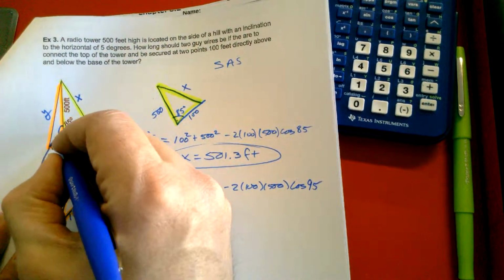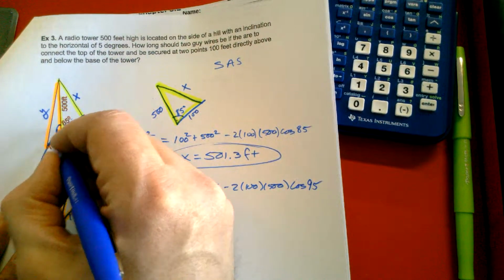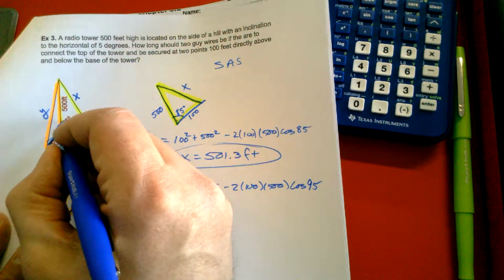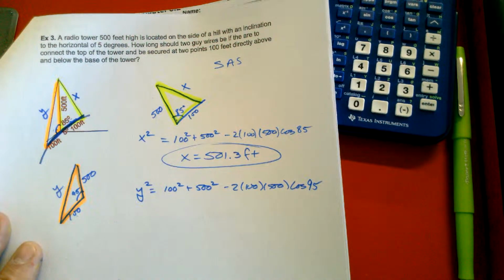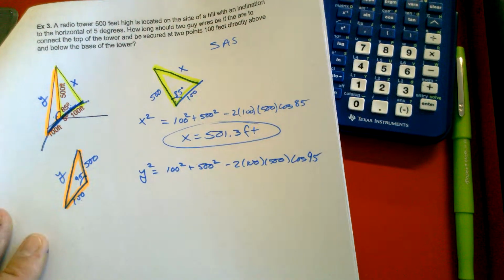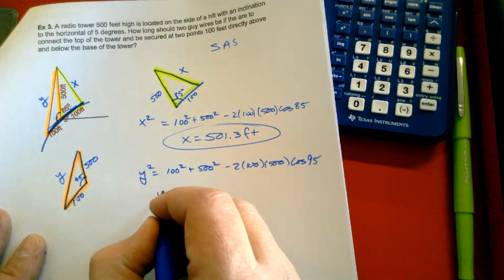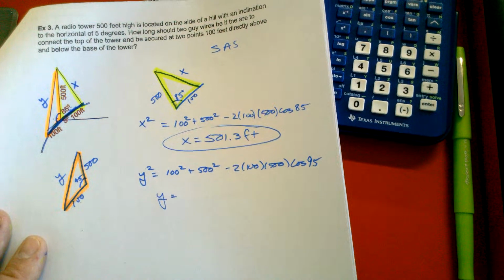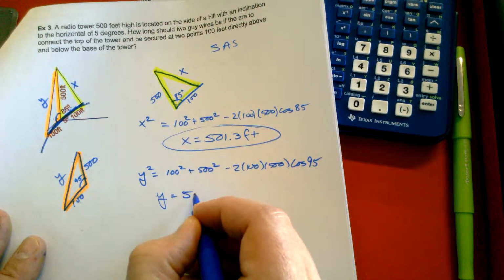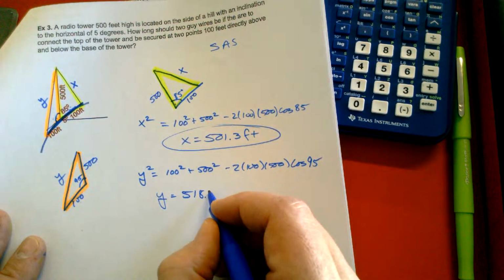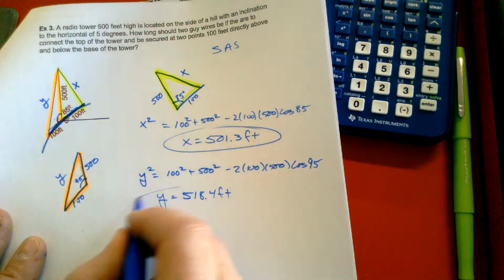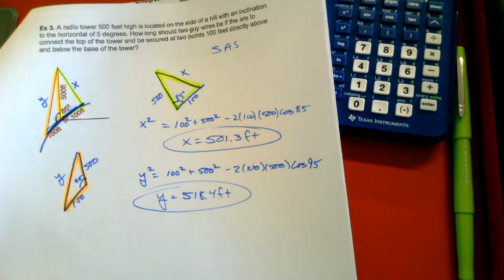The reason that's 95 is that this is a straight line. 85 and 95 make 180; those are supplementary. You should eventually get y to be 518.4 feet. Anybody not getting those values? Anybody not plugging those in right? Because I can come over and help you out.